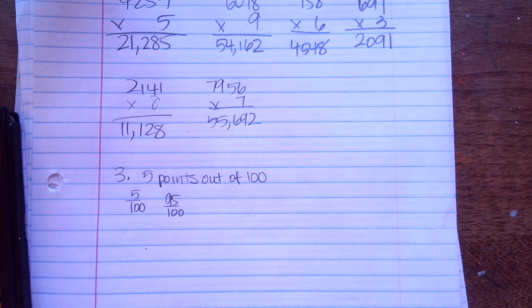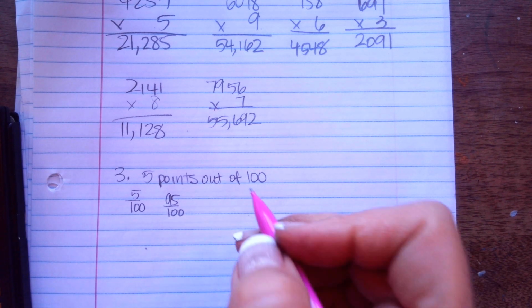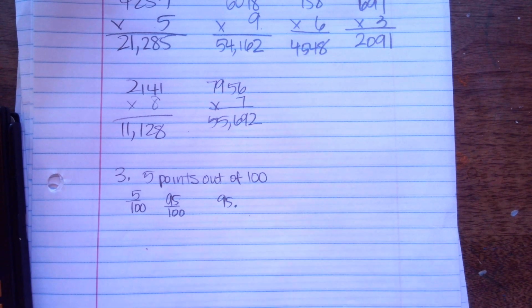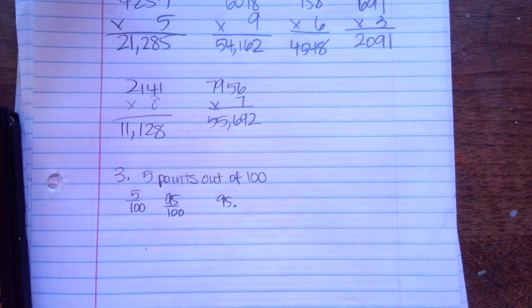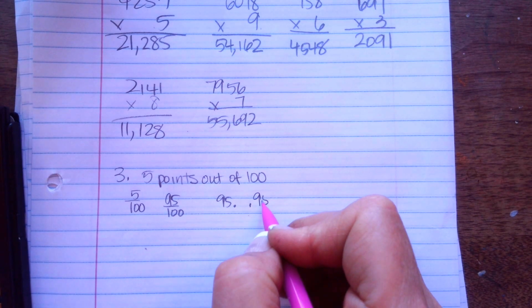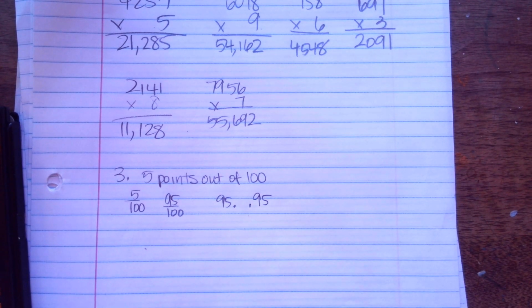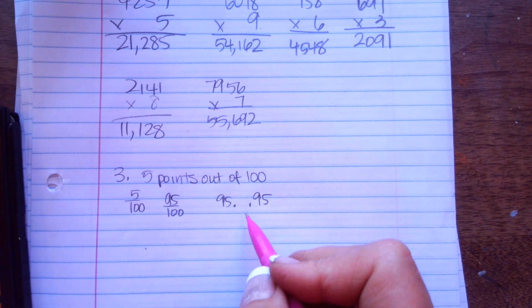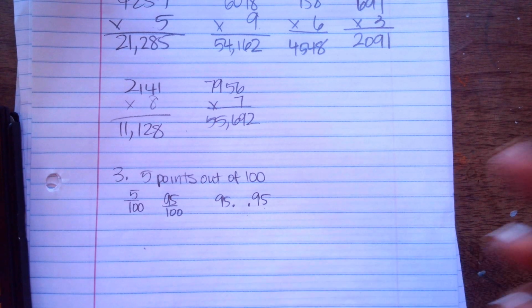What is the decimal? Like this? No. Like this? Oh, second. Yeah, so this is called 0.95. That's how we say it.